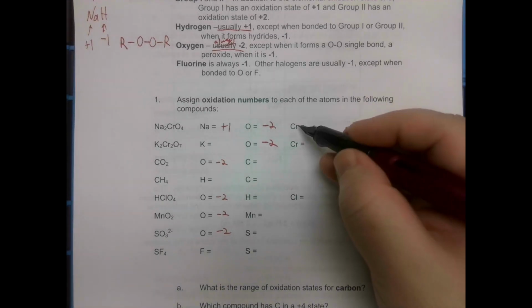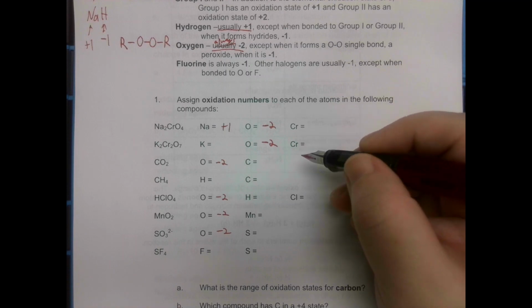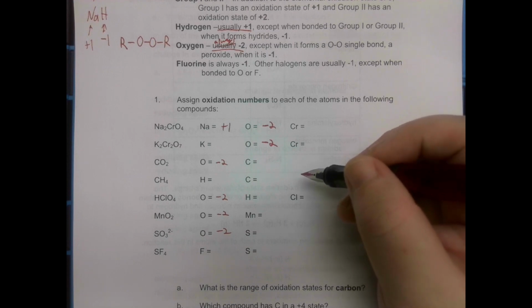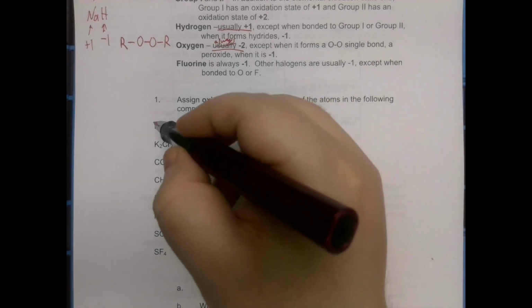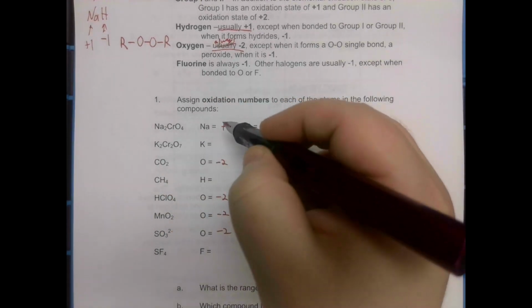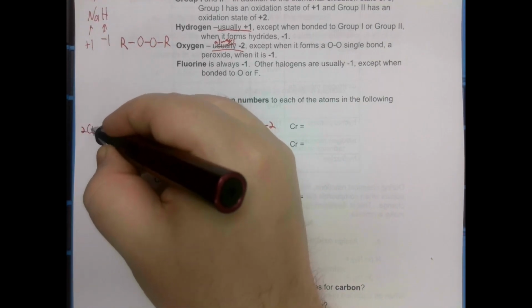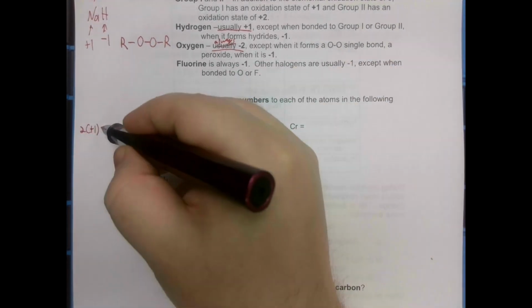So, what must Cr be? We have 2 sodiums. Each of the sodiums is +1, so we've got 2 times +1.